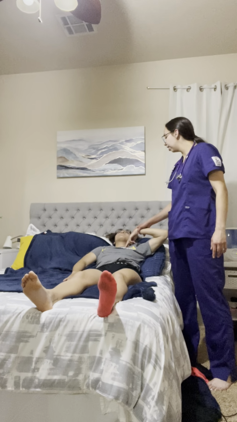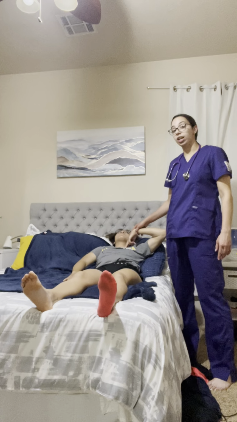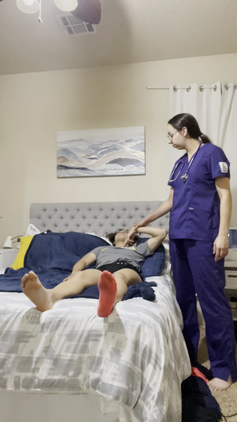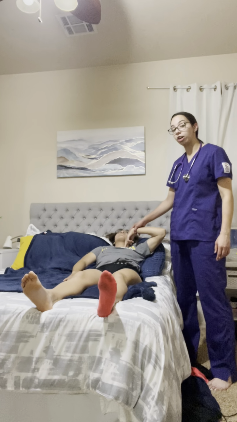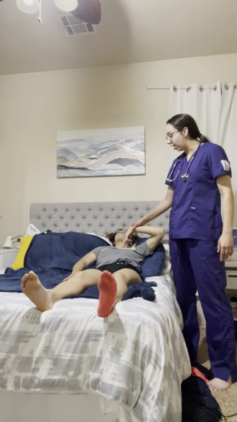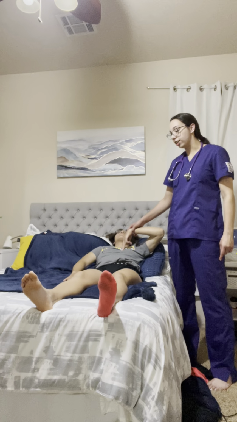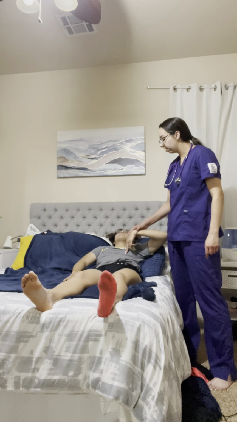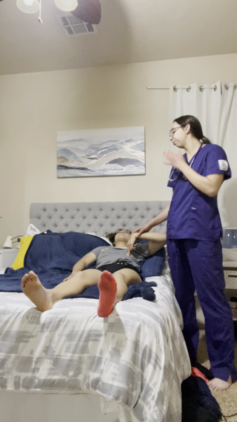Go across to the left sternal border, in the second intercostal space is the pulmonic valve. Going down, the third intercostal space is Erb's point. Another intercostal space down is the tricuspid valve. And along the midclavicular line in the fifth intercostal space is the mitral valve.